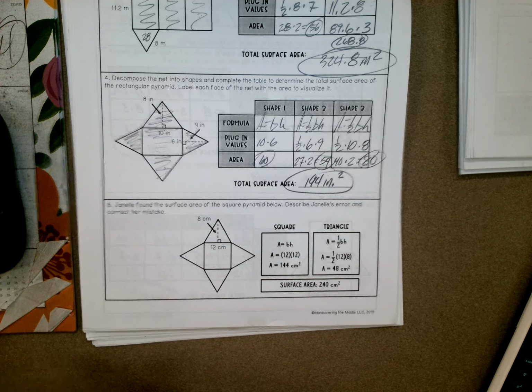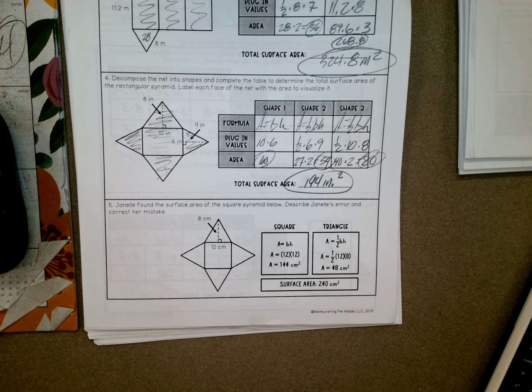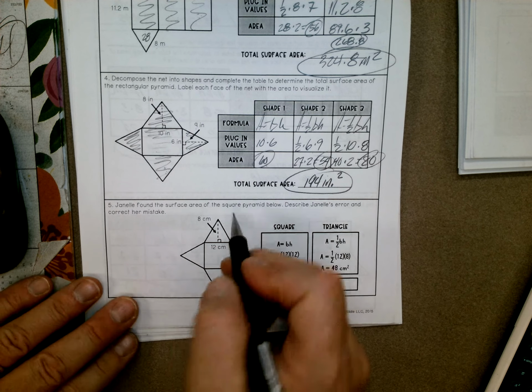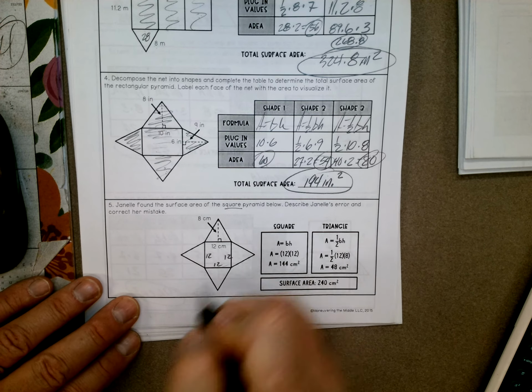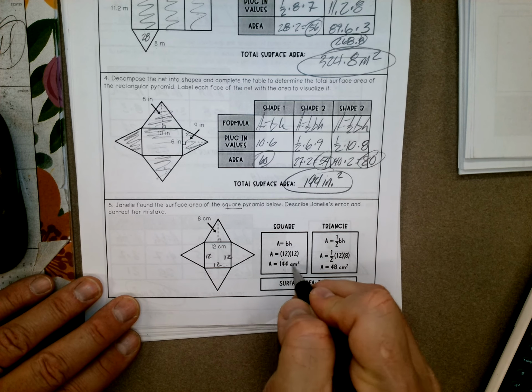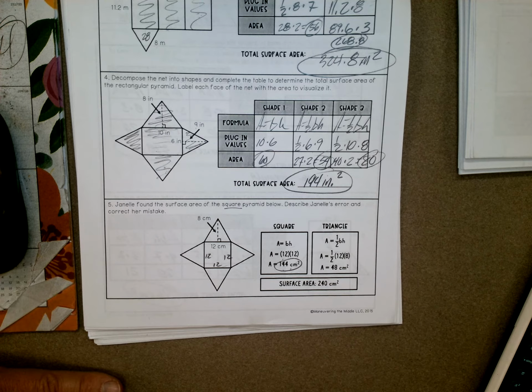All right, last one here. Janelle found the surface area of the pyramid below. Describe Janelle's error and correct the mistake. Okay, let's go. So we have a square pyramid. That means all sides are 12 on this. So let's take a look at this. 12 times 12 is 144. She's in good shape there, Janelle.